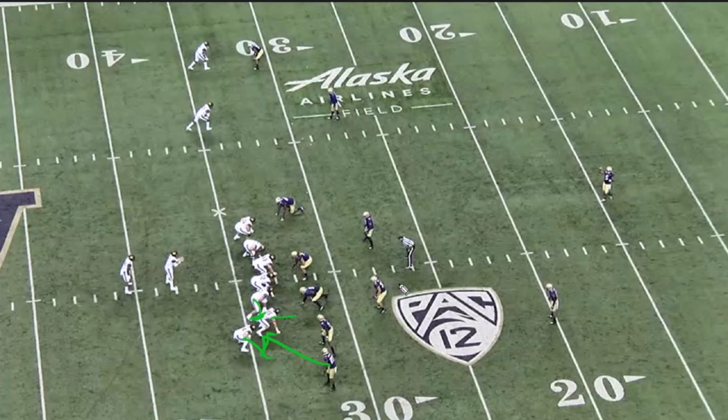The back would be checking 1 on Mike, 2 to outside pressure here, and he may just miss the corner. So A, they want to get your eyes in the wrong place, hopefully get pressure, get a free shot on the quarterback. 2, if they can't get that, now they've got 5 guys coming against 5 offensive linemen. So it's a one-on-one matchup across the board unless the offense keeps somebody in to block.